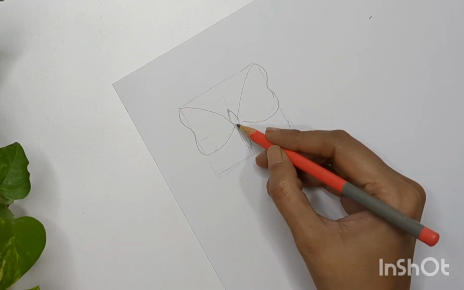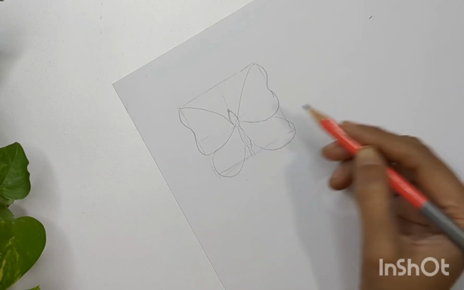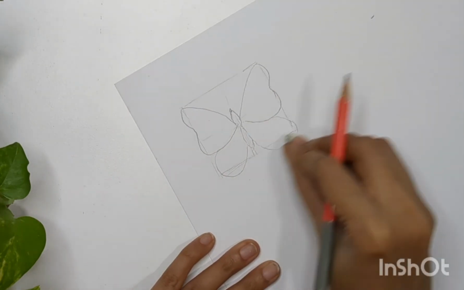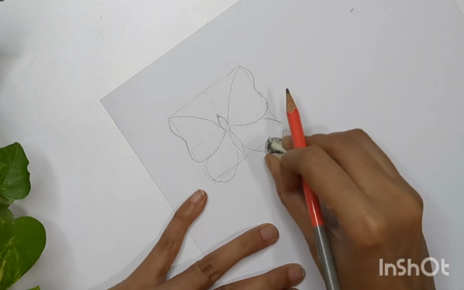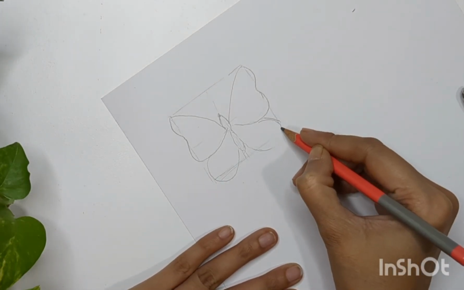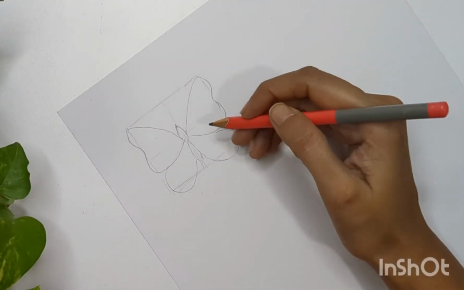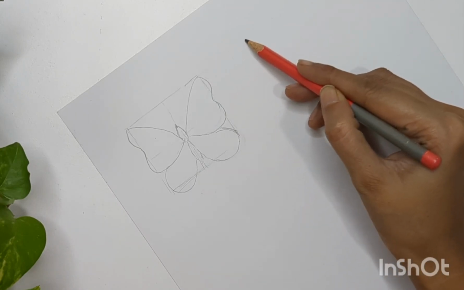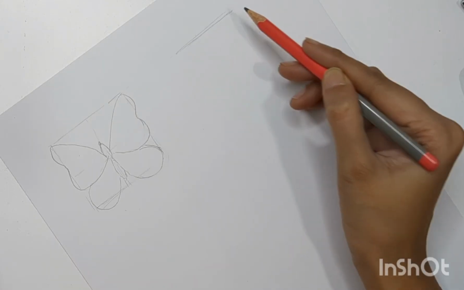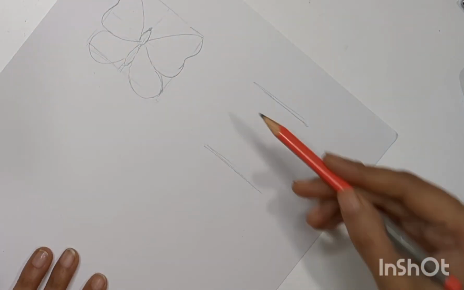I'm using a basic shape of butterfly. You can use any complicated one as well, but the basic idea to create different angles of a butterfly is the same. Now we are done with the first one, the basic perspective having 4 wings clearly visible, and then we are going to do some detailing when I use the pen for the outlining and design purpose.